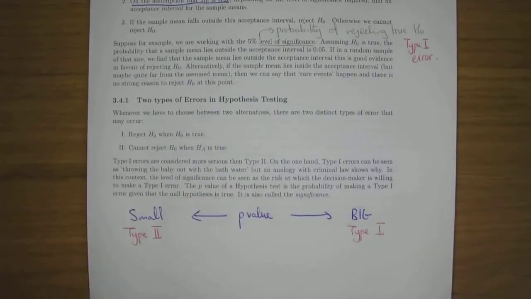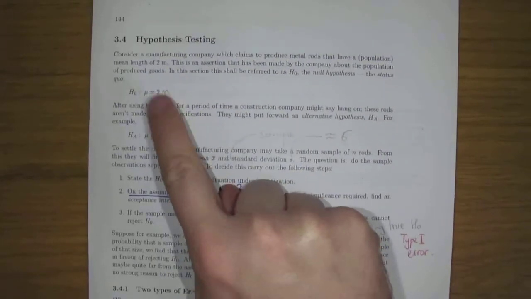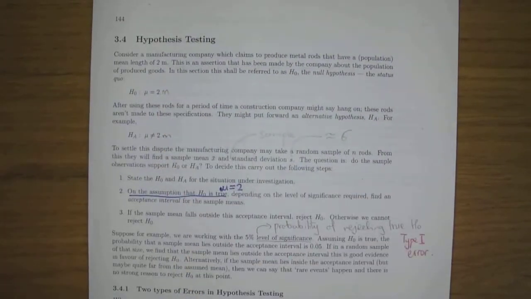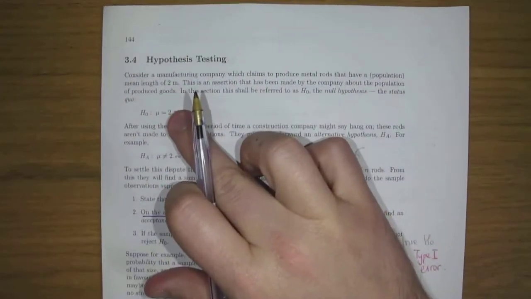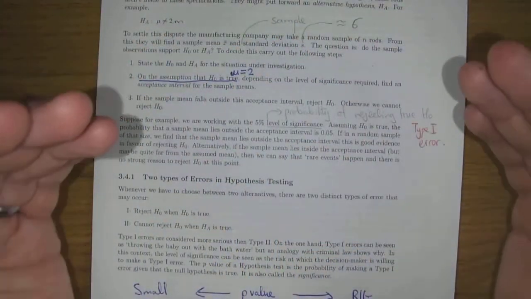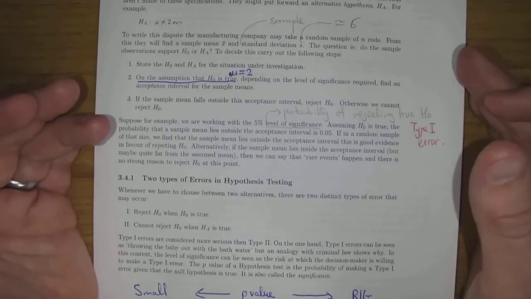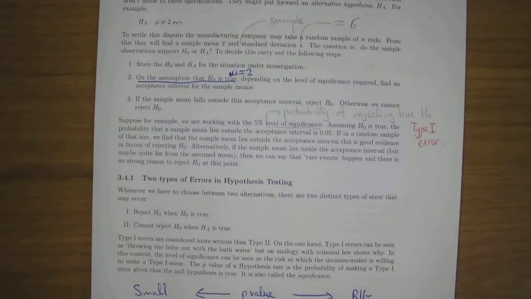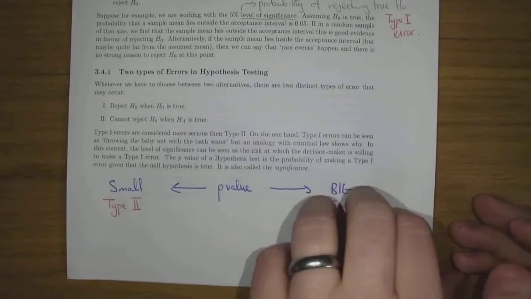Basically, with a small p-value you could get very, very large rods, because the average isn't 2, but because you're terrified of throwing this hypothesis out with a small p-value, your acceptance region is going to be very, very big. You can't reject the null hypothesis, and so you should have, but you haven't. So this is the balancing between these.